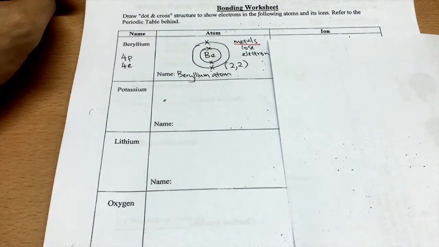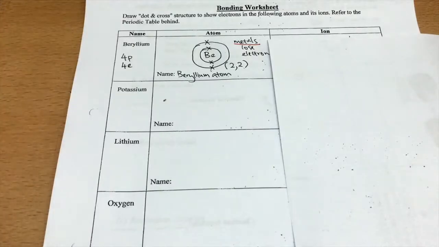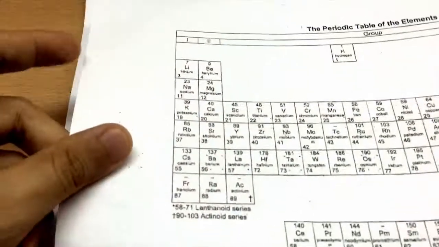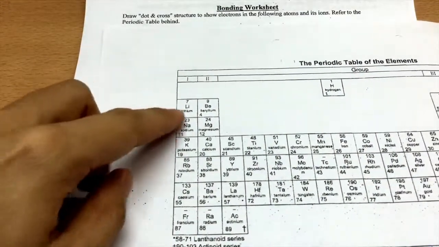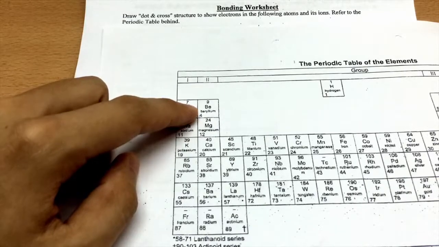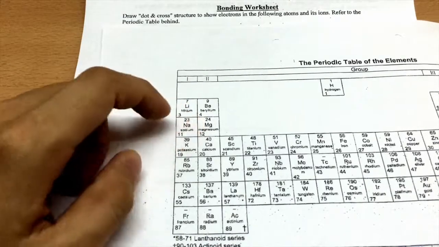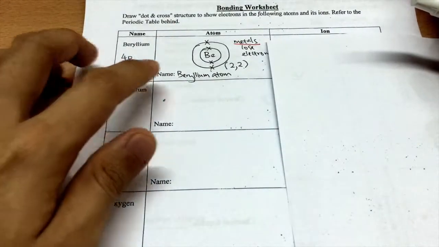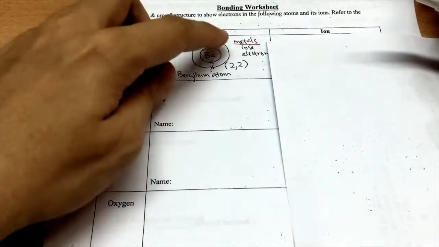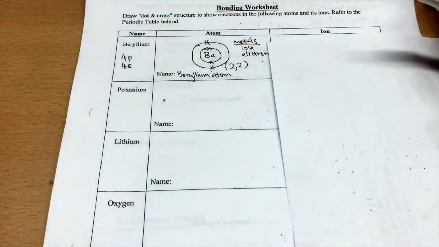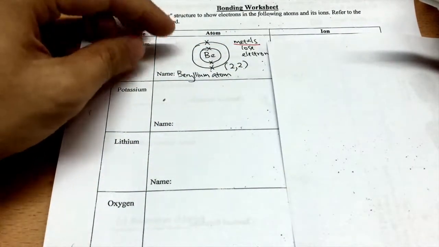So the first step in drawing the dot and cross diagram of an atom is to find out how many electrons there are. We can obtain this number by looking at the periodic table. Beryllium is on the left side of the periodic table, indicating that it is a metal. It has 4 protons, so therefore its atom will also have 4 electrons. Beryllium is a metal, and therefore metals lose electrons in order to obtain a complete duplet or octet configuration.